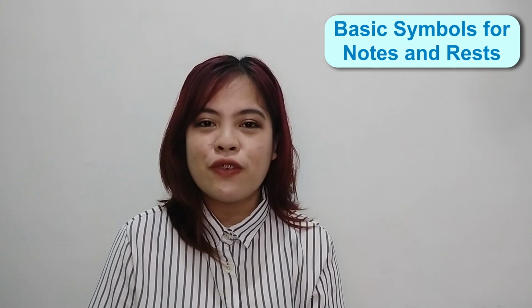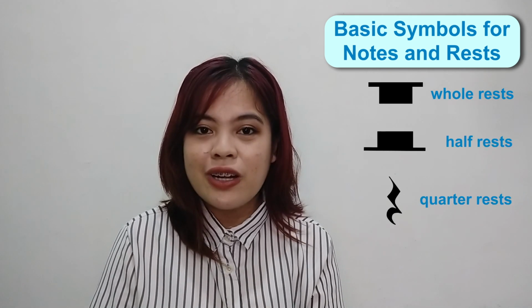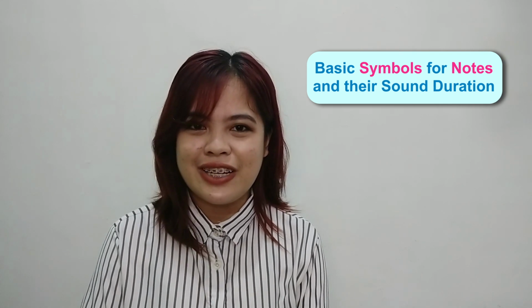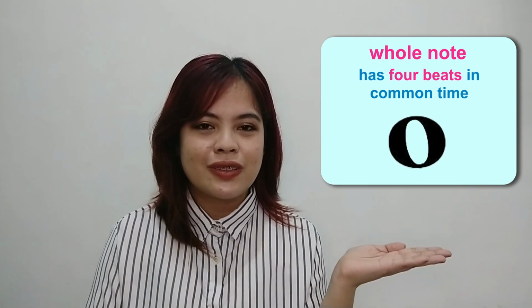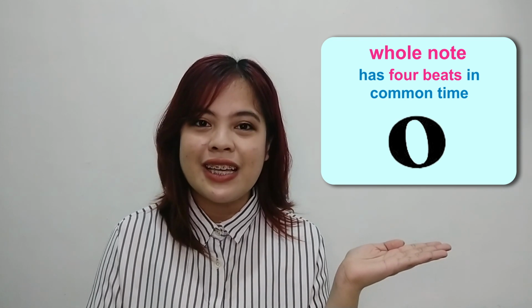There are basic symbols for notes and rests. These are the whole, half, quarter, and eighth. These rhythmic symbols can be grouped together to create a rhythmic pattern. These are basic symbols for notes and their sound duration. Whole note. A whole note is an oval-shaped head that has 4 beats in common time. Half note.